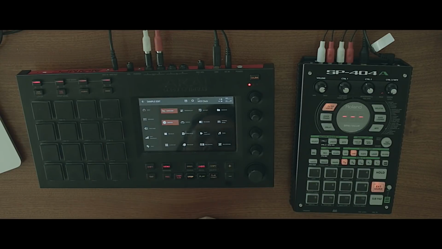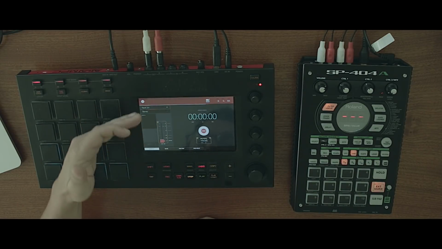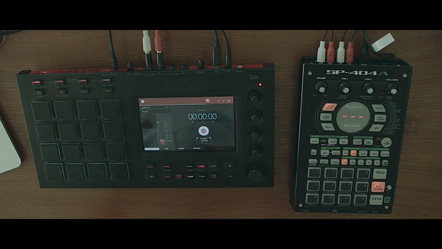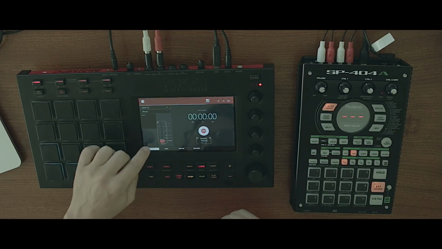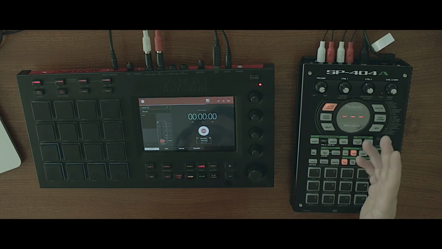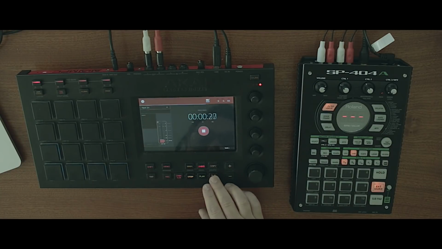So I can go straight into the sampler and I have my inputs from my audio interface coming into the MPC Touch. Make sure you don't use monitor because you can get some feedback going, so be careful with that. I'm not using the monitor, but I can clearly hear the effects that are coming into my audio interface. So I'm going to press play and I'm going to record the filter drive.